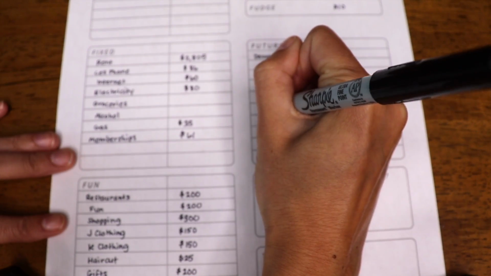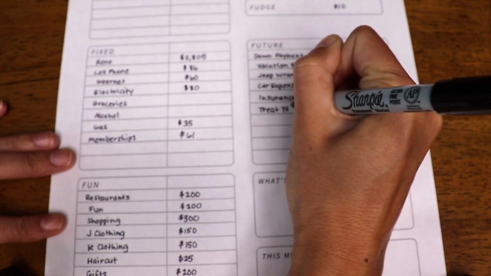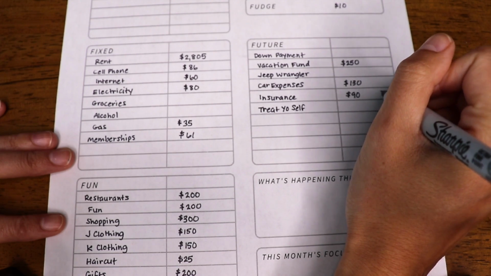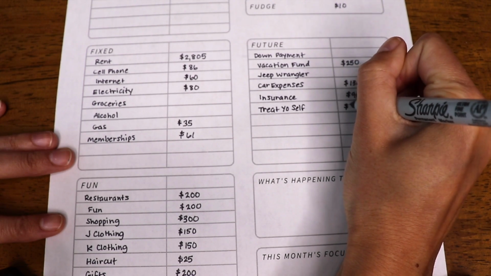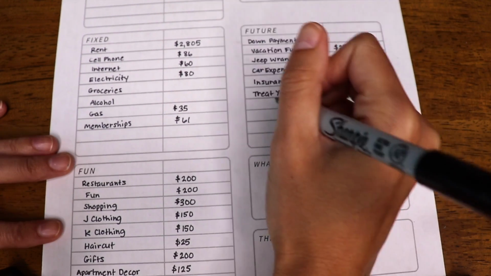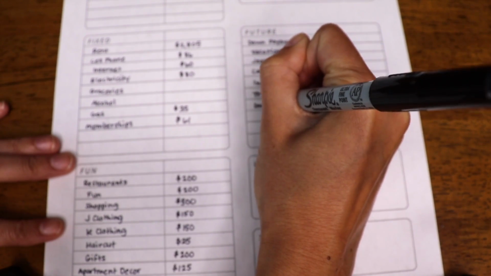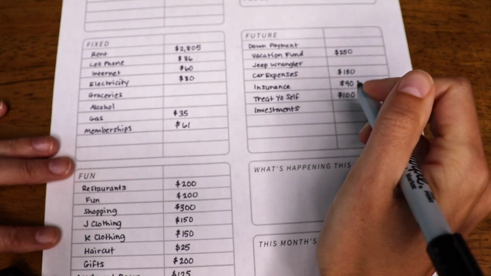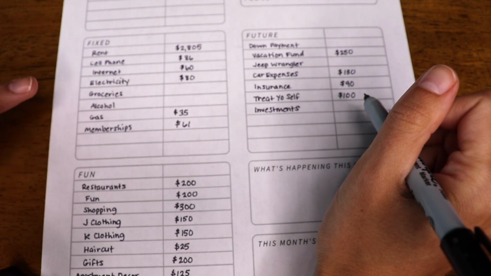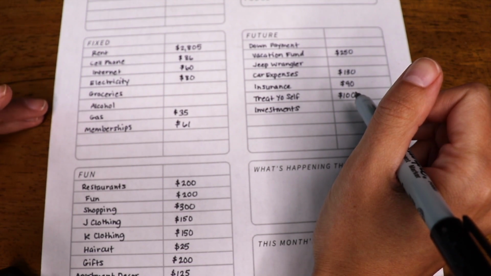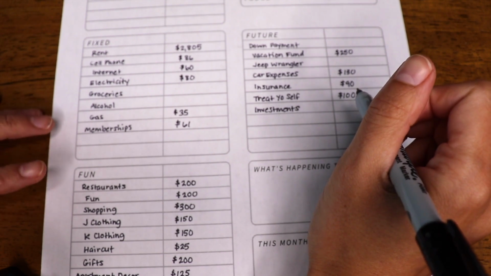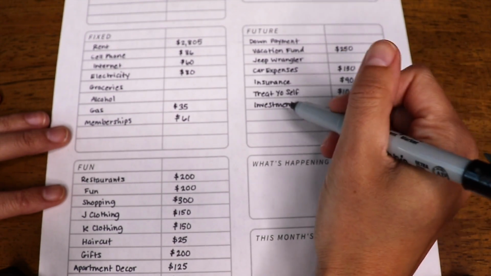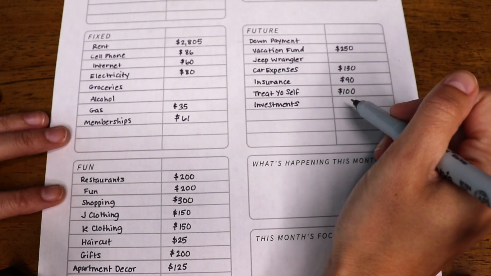Then I have Treat Yourself, which is our fun day where Kyle and I get to spend money on ourselves in any way that we want, and we typically set aside $100 per month. And then we have our individual investments. So on top of maxing out Kyle's TSP plan, we also have Roth IRAs, traditional IRAs, we have Robinhood, Stash, Acorns, Betterment, we have a whole bunch of stuff. So all of that gets lumped into its own category here.